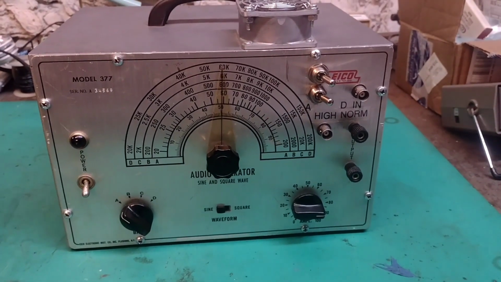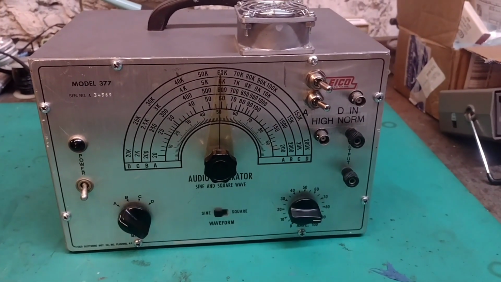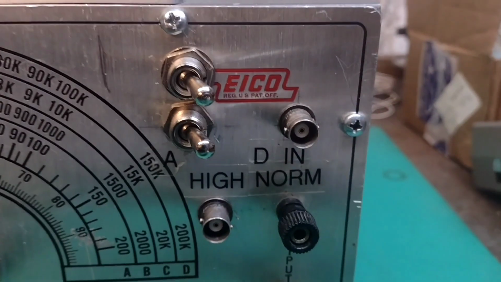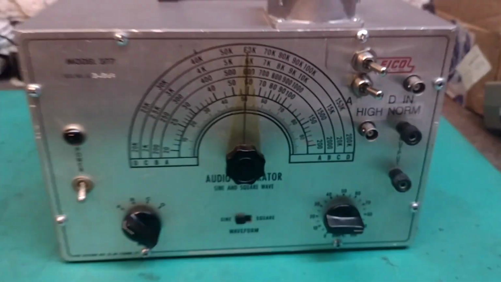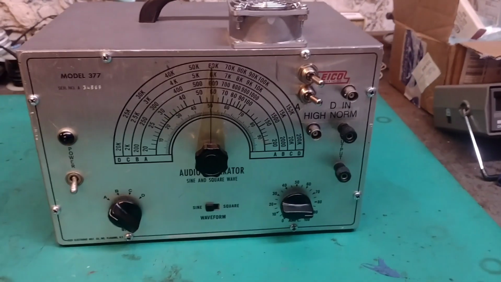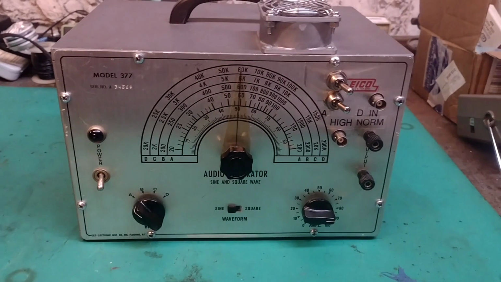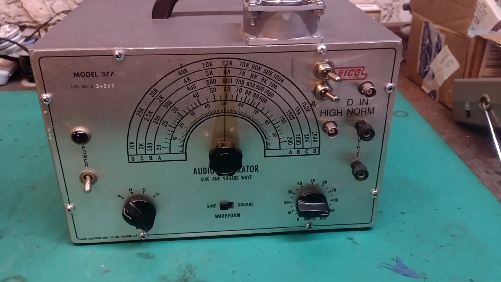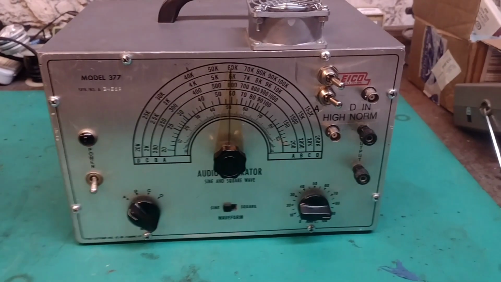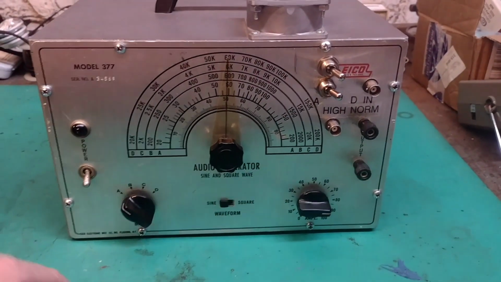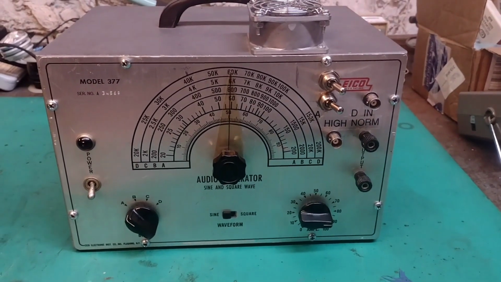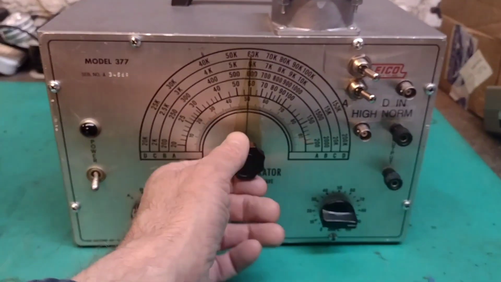This is the audio oscillator and driver for the amplifier. We're using an EICO Model 377 as the platform. This is very much beefed up for really strong Class A2 grid drive. What we have here is it has both an internal oscillator, which is this.